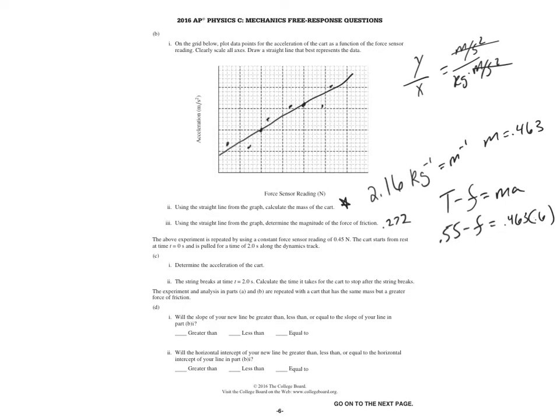Maybe. So 0.463 times 0.6, and let's see, then 0.2722. Yeah, so I got the same thing that they got. All right, so part C, the above experiment is repeated by using a constant force that's 0.45. The cart starts from rest at time t equals 0 and is pulled for a time of 2 seconds along the track. Determine the acceleration of the cart.